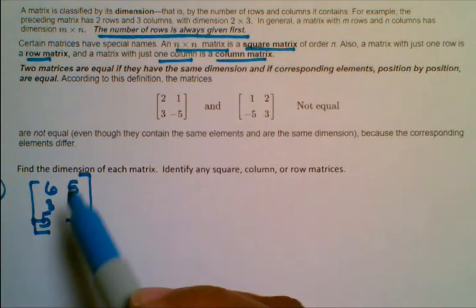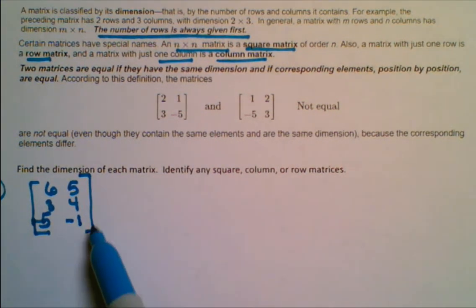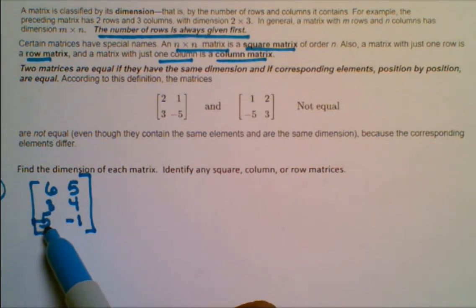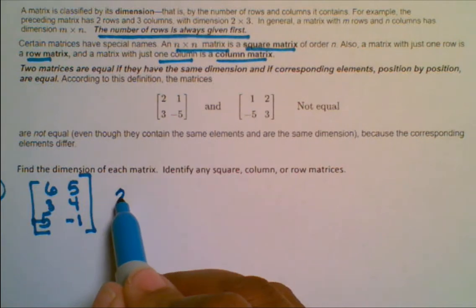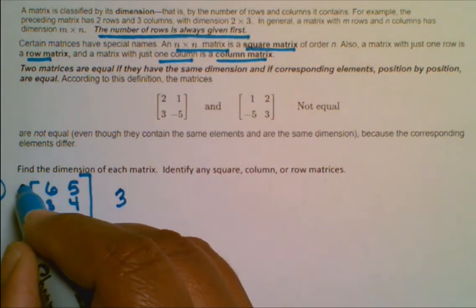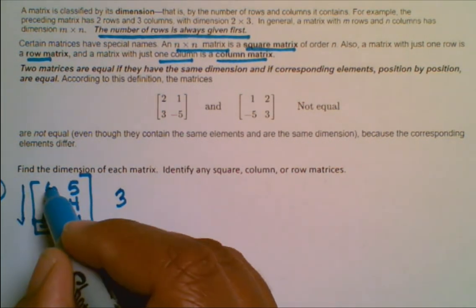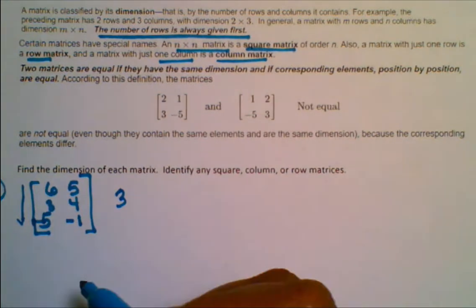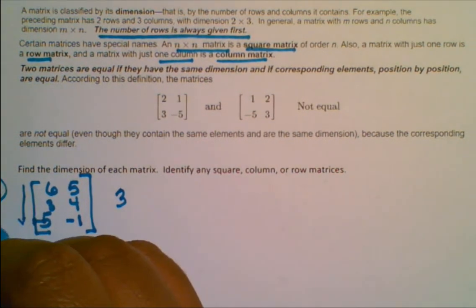So we want to see how many rows and how many columns this matrix has. Well, we have 1, 2, 3. We have 3 rows. Remember, a row we would read going up and down. Okay, this would be a row.